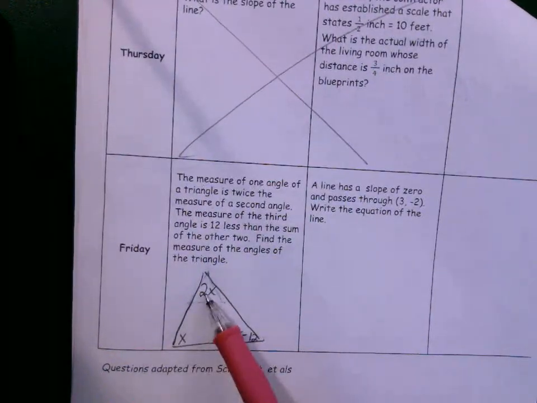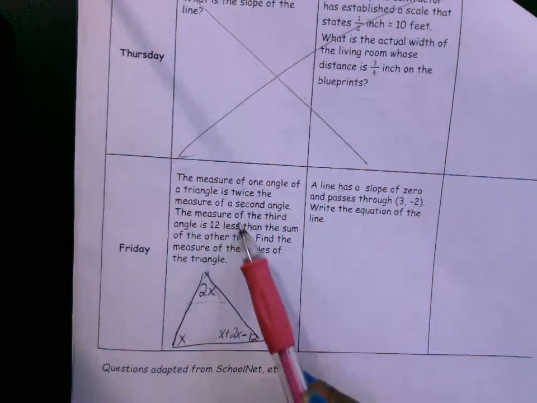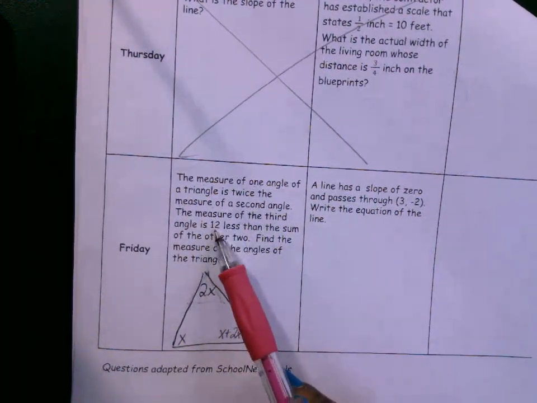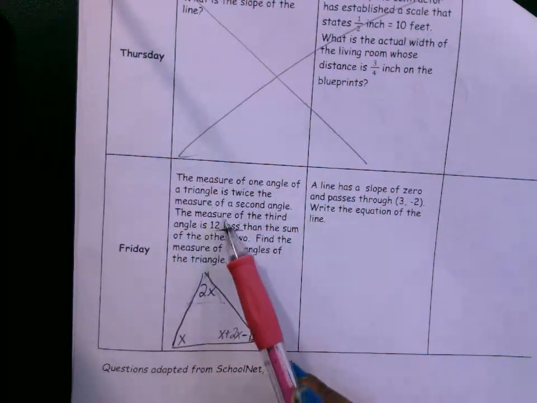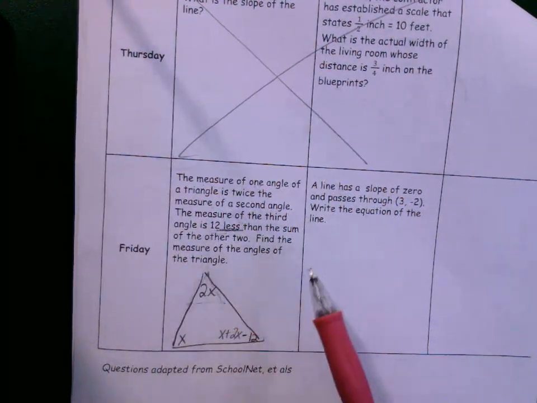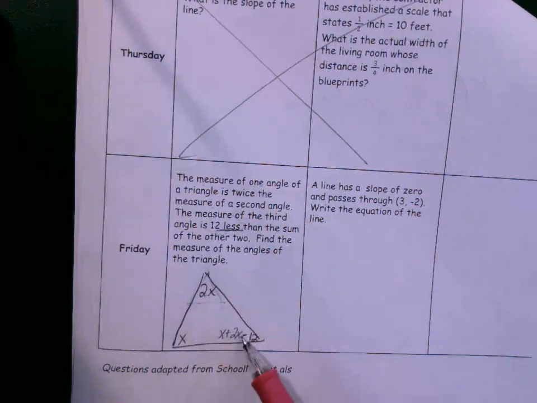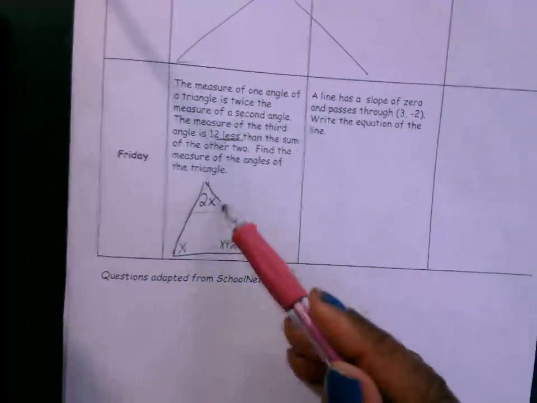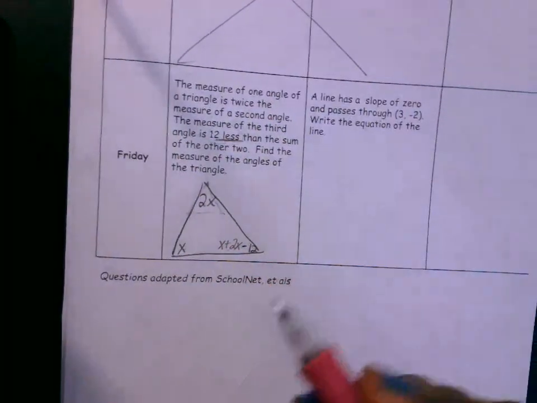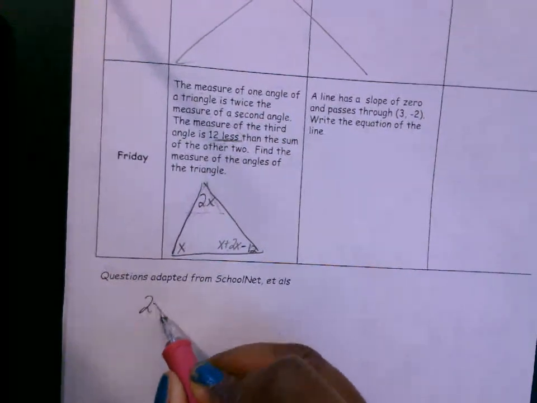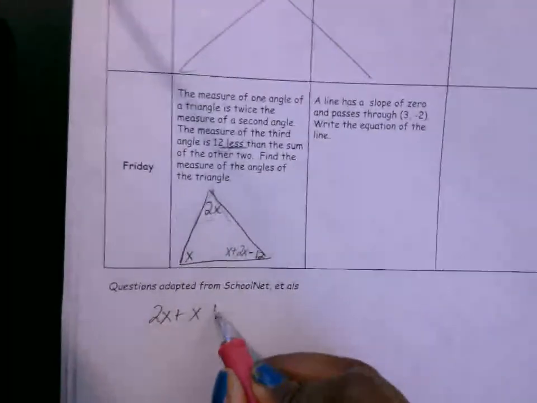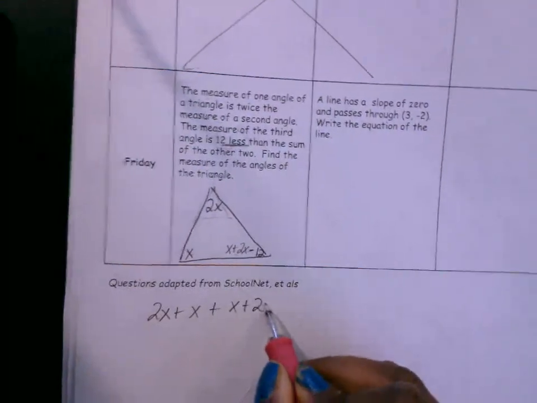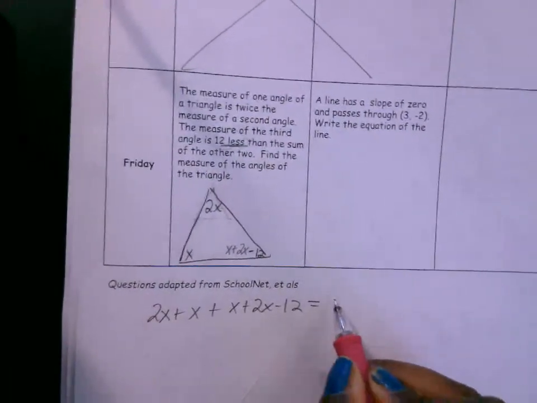the measurement of the second one. So we got x, and then 2 times x is the second one. The third angle is 12 less than, so we're going to subtract 12 from the sum of the other two. These two added together minus 12. Aaliyah just said that the sum of all the angles added together in a triangle is 180 degrees. So you're going to say 2x plus x plus the third one, which is x plus 2x minus 12, all add up to 180 degrees. Okay?